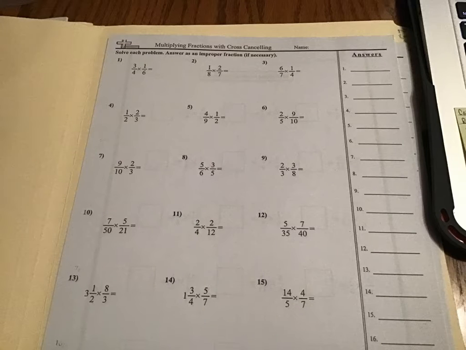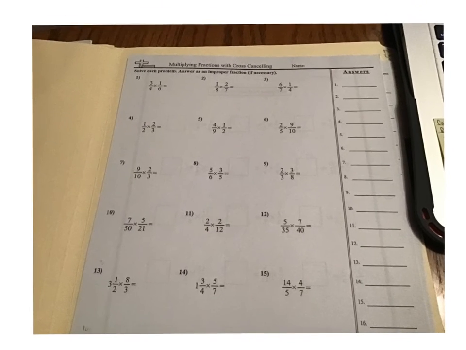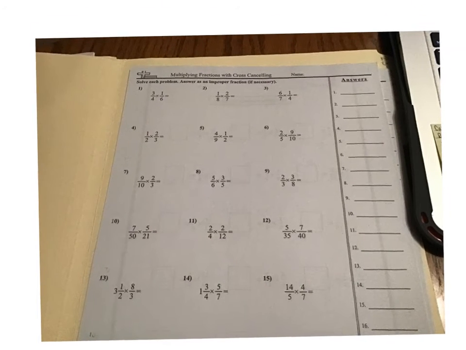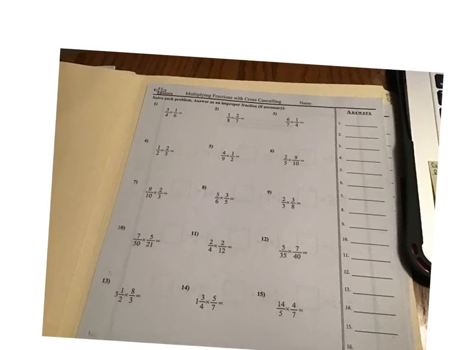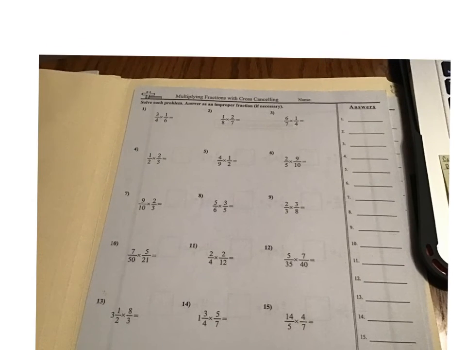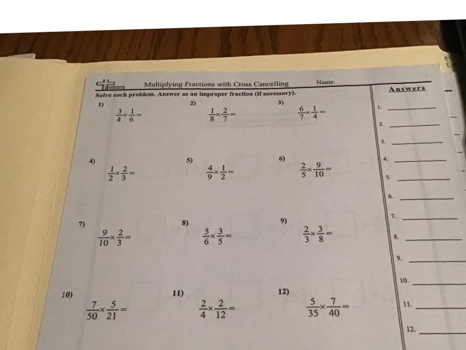You had a chance to watch the video on how you multiply fractions. I'm going to teach you another strategy that some of you may like a little bit better. So one thing you can do, not before you cross multiply, but before you multiply across the numerator and across the denominator and then try to simplify, is you can actually simplify before you multiply.